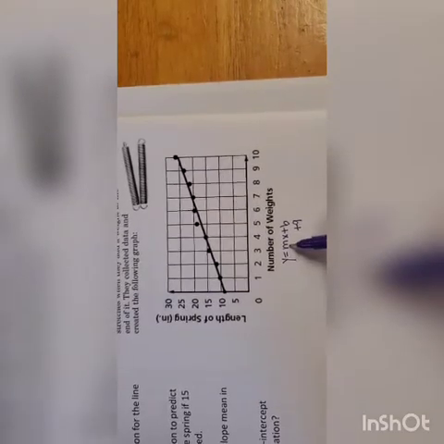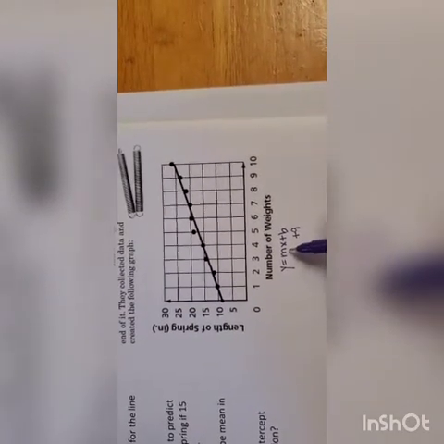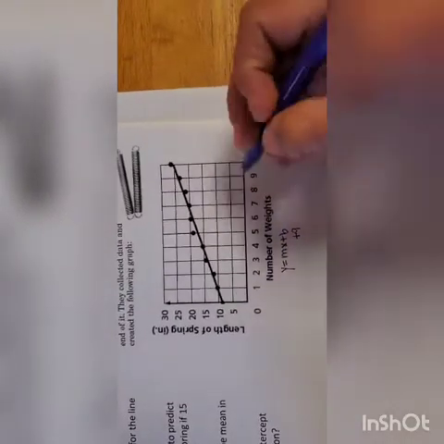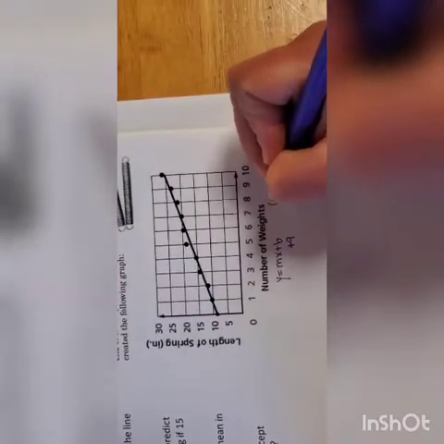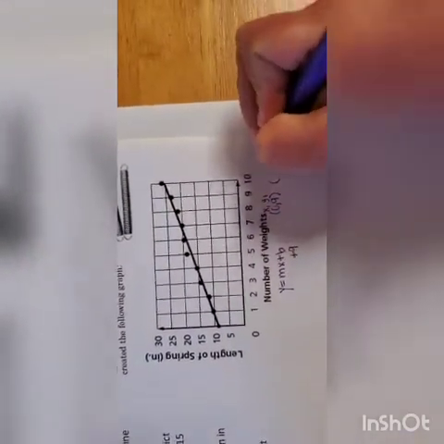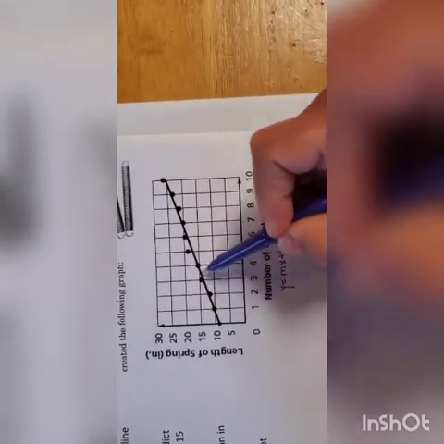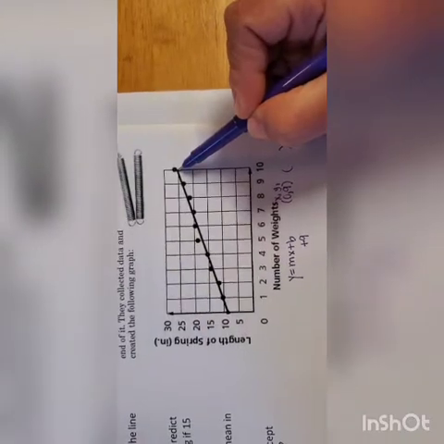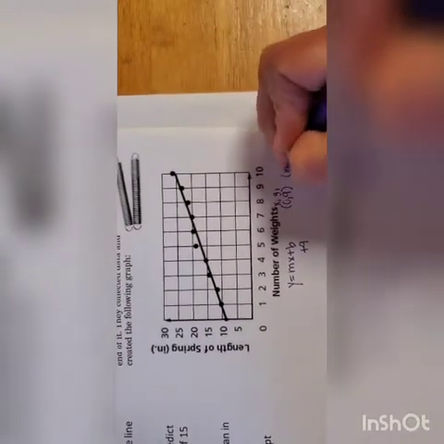Now I need to find my slope. I'm going to choose 2 points on the graph. I'm going to pick 0, 9 as one of those points. And my other point I'm going to choose will be right here at 10, 25.